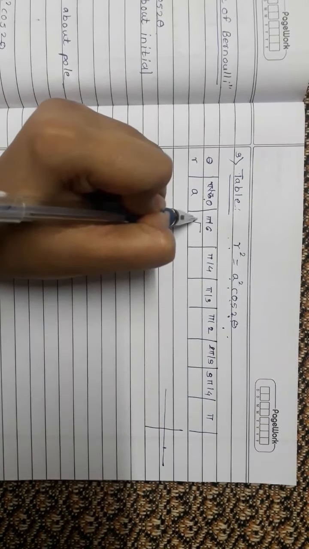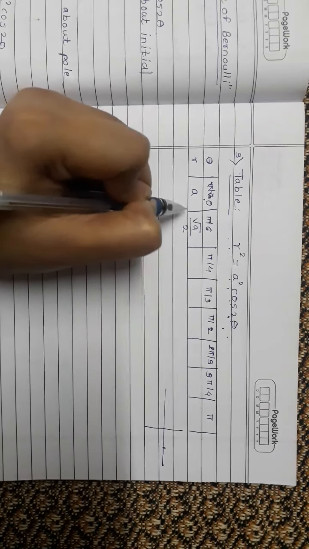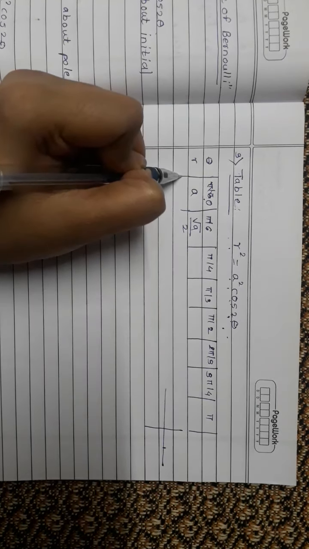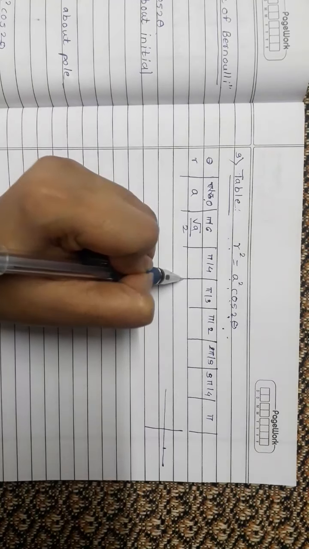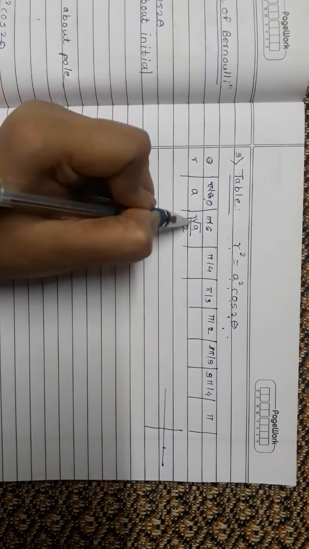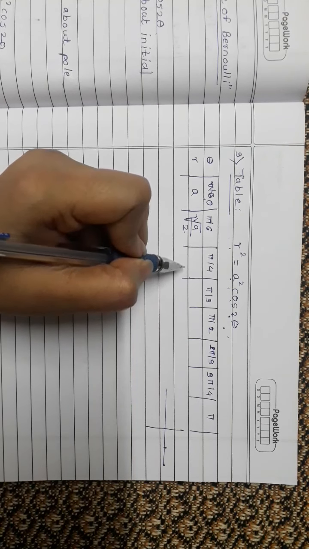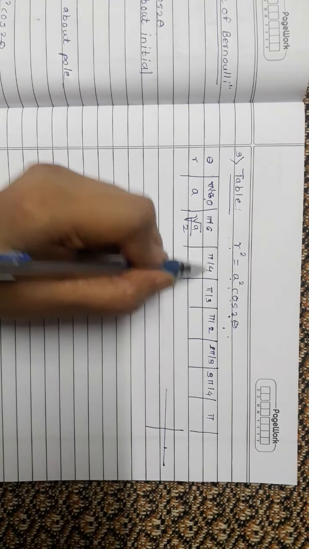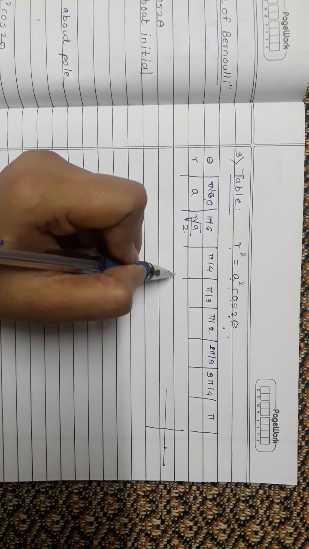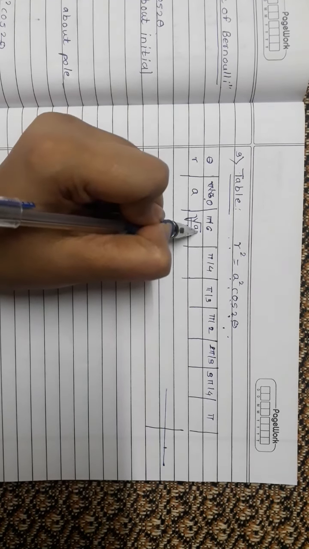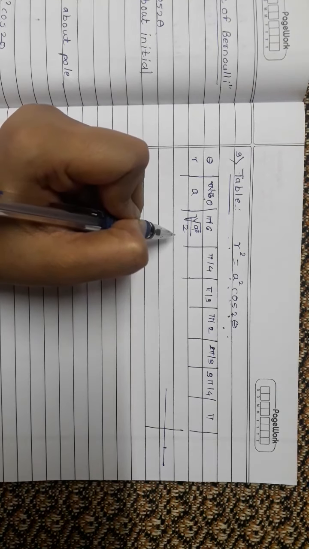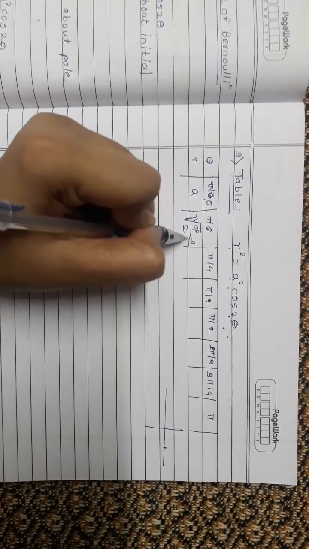Again consider the positive root, so this is a upon root 2. Then the next thing is pi by 4.